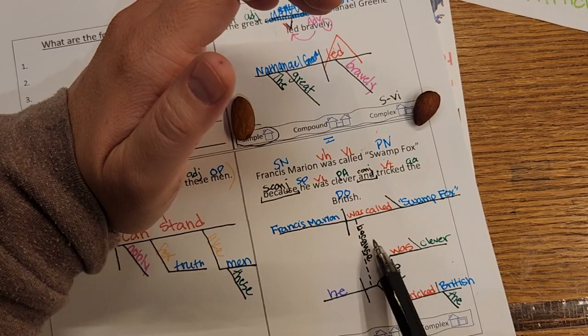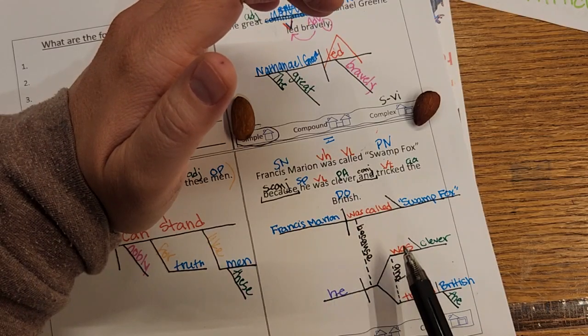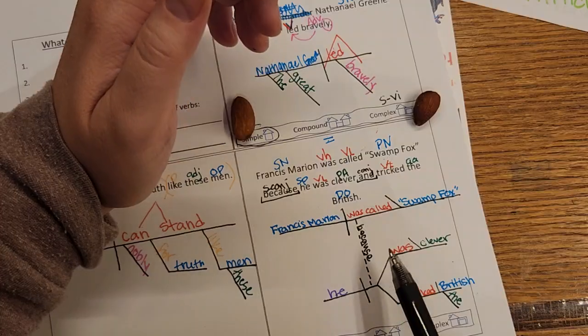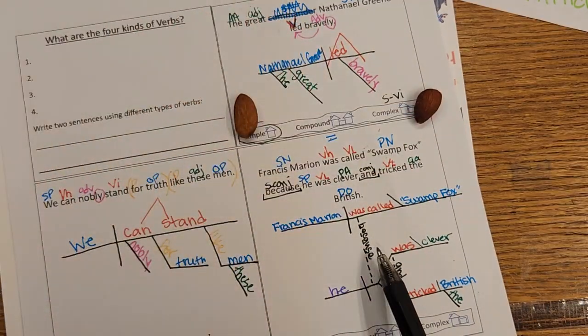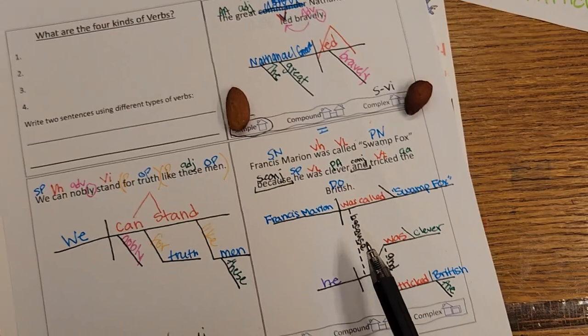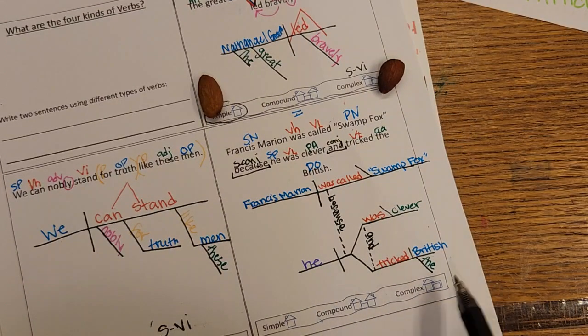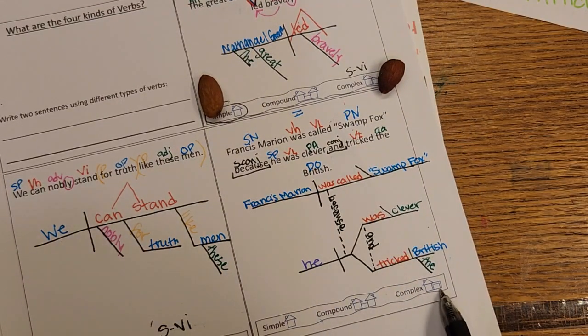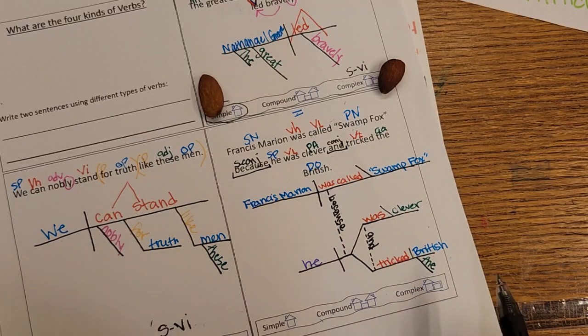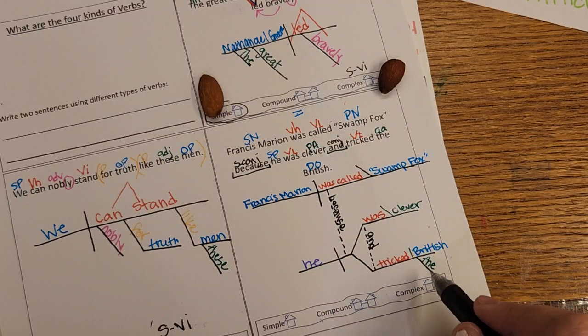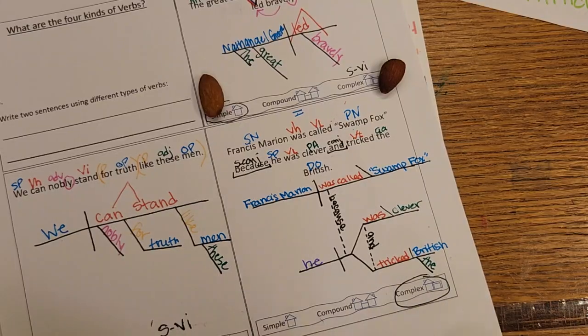Now, if we said, and he was clever, and is not a dependent verb. We could just say he was clever and tricked the British. But because is a subordinate clause, signaling that this is dependent. So this is kind of like the garage. Do you see that? You can't live in a garage alone. So this is a complex sentence. That probably felt very complex.